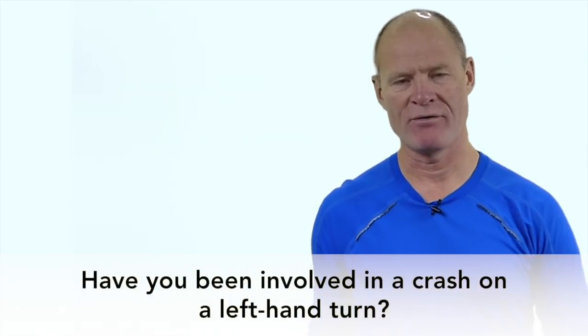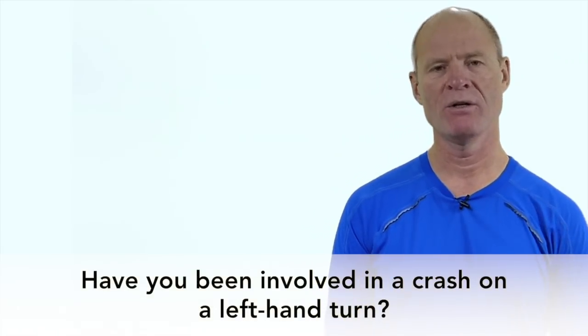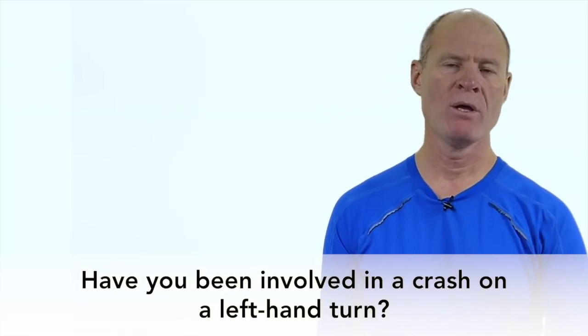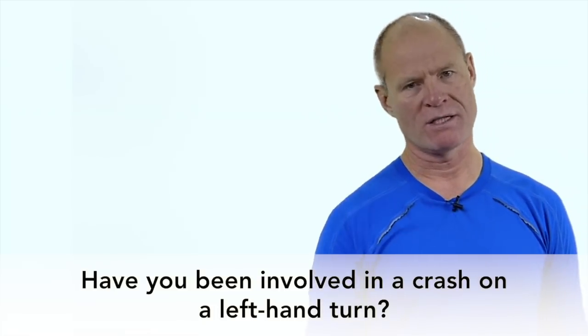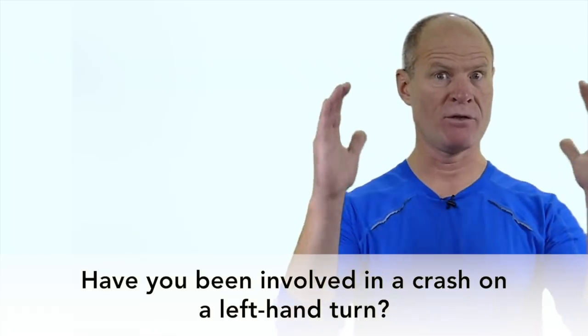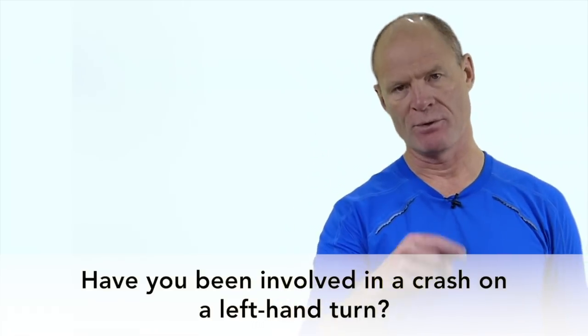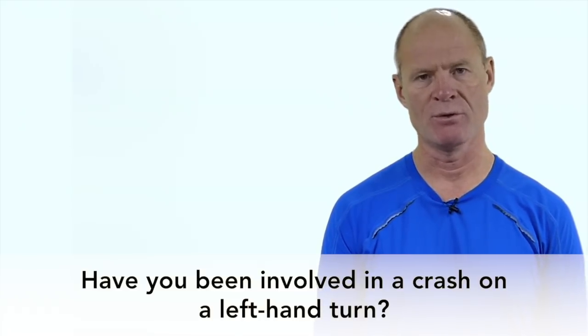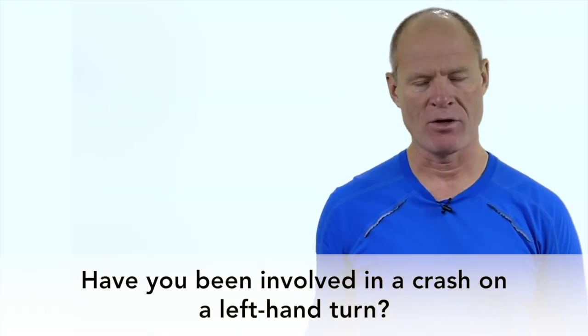Question for my smart drivers: have you been involved in a crash on a left-hand turn because you failed to ensure that the oncoming traffic was in fact coming to a stop on a red light? Or subsequently, have you been involved in a crash proceeding straight through the intersection and failed to identify the social cues of the other line of traffic being stopped or slowed down? Leave a comment down in the comment section there.